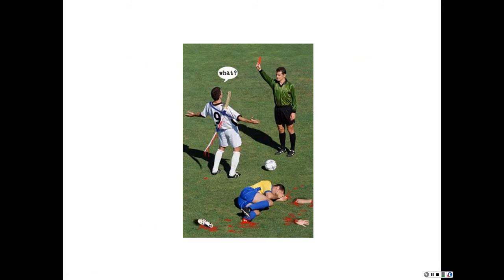But you're going to be responsible for a variety of things. You must pay attention to what's going on and deal with misconduct, foul play, if you will, very quickly to eliminate it from our beautiful game.